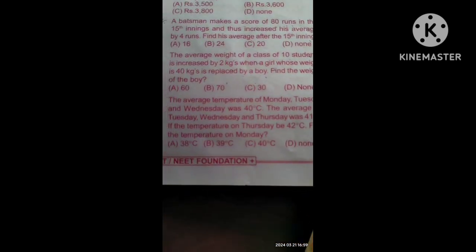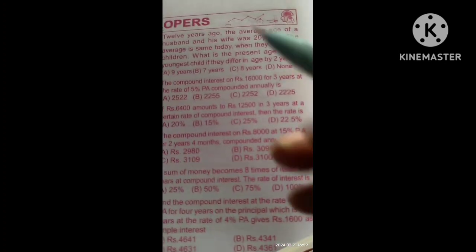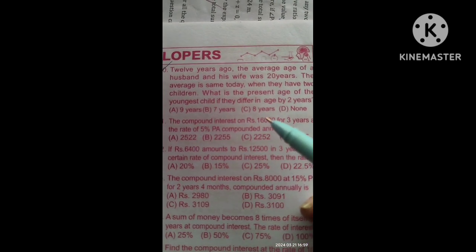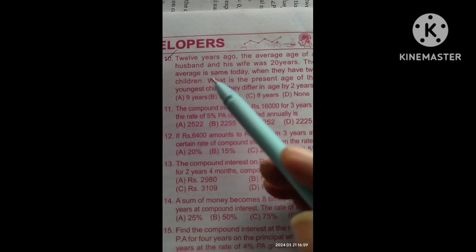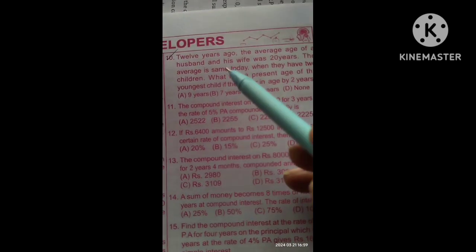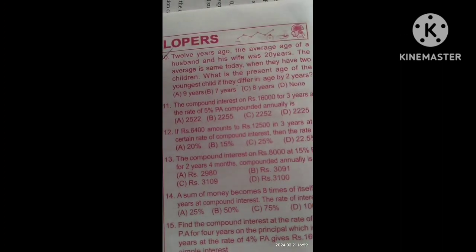That's all. So 39 degrees centigrade, Option B. Next, 10th question. This is also about average. Okay, this is the last question about average in the chapter. So try yourself. Otherwise, I will explain in the classroom.